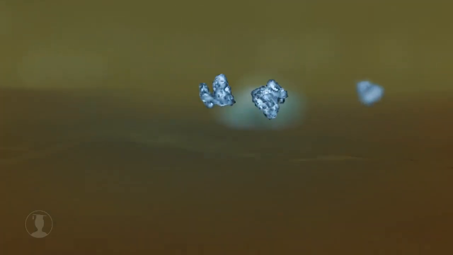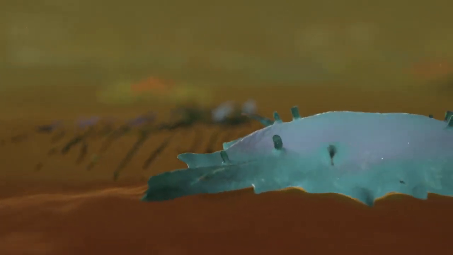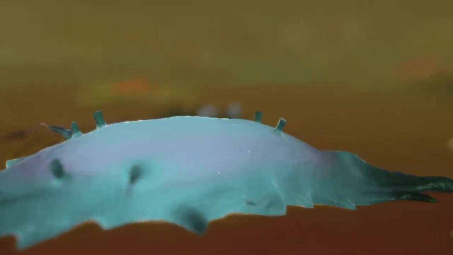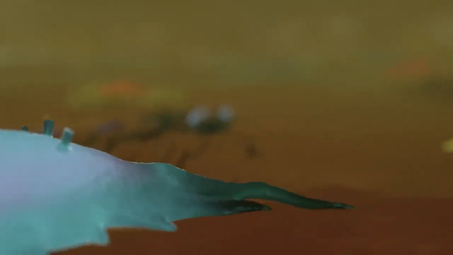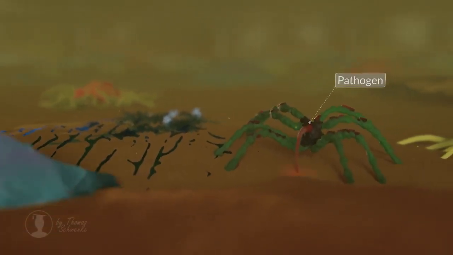Sebum also contains antimicrobial elements that can kill microbes. If there are harmful or too many microbes on the skin, the sebum is composed in such a way that these microbes are killed. This creates a harmonious coexistence between skin cells and microbes, a kind of symbiosis. These microbes also keep one another in balance and kill pathogens that can be dangerous to our cells.